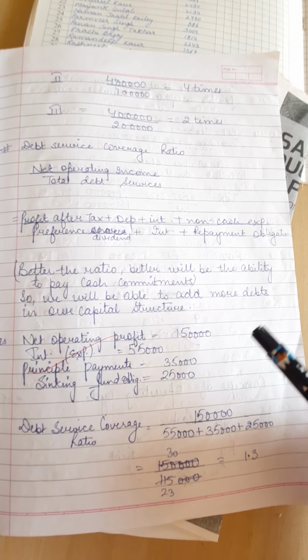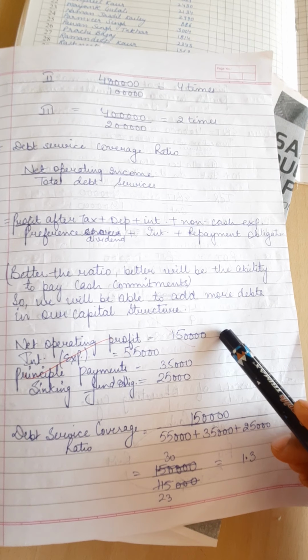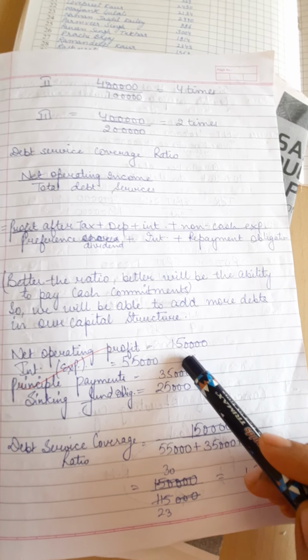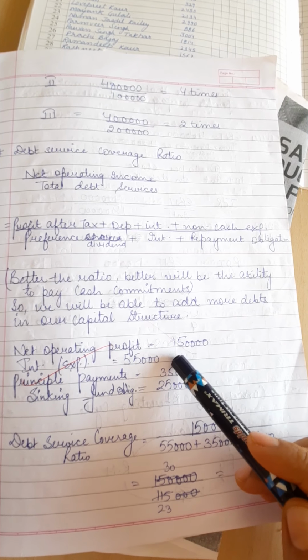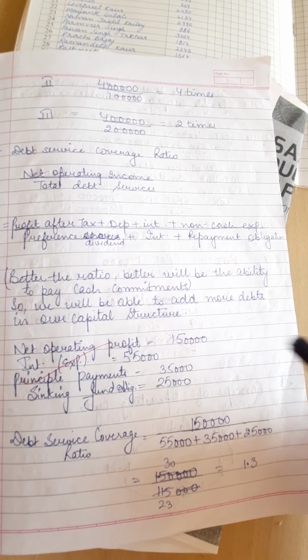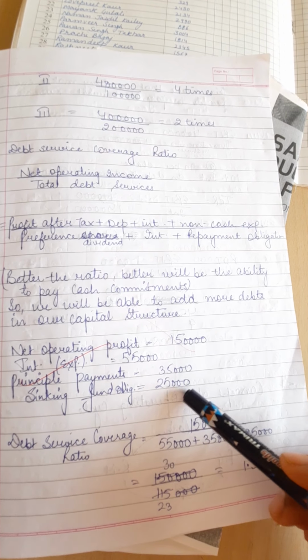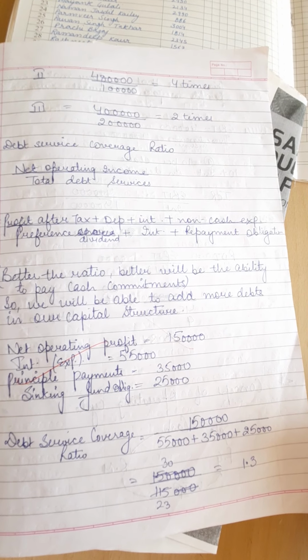For example, in the question it is given that net profit is 1,50,000 and interest, this is your expenditure, is 55,000, and principal payment, any payment that is due, is 35,000. Sinking fund obligation is 25,000.